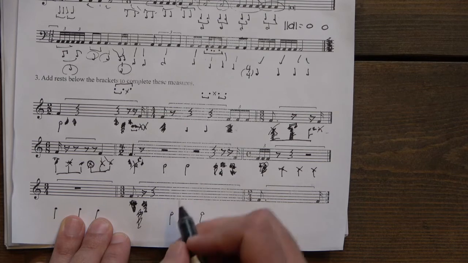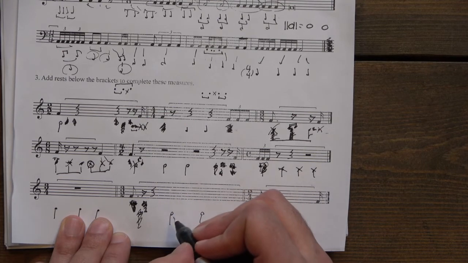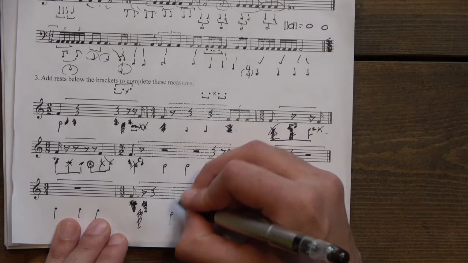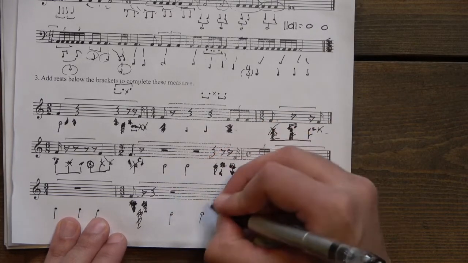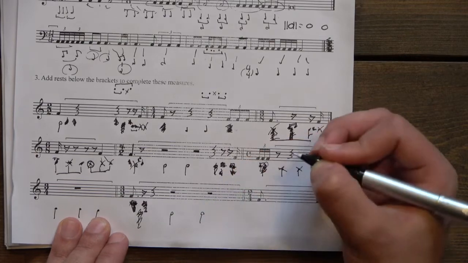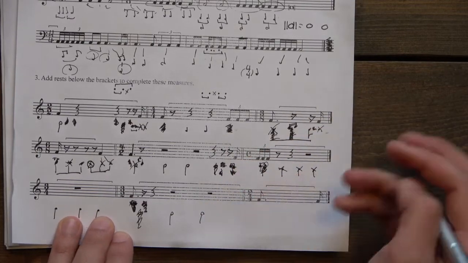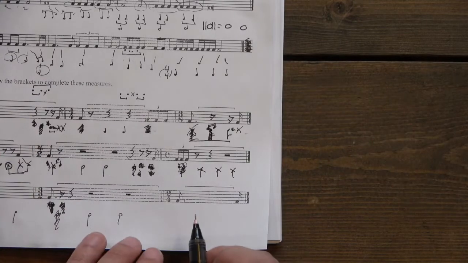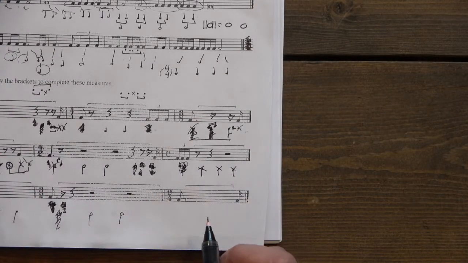You can't attach them, so we need 1 rest for this half note and 1 rest for that half note. Half note can be a half rest, and half note can be a half rest. Done. That's the right answer. Hooray, the last question. I didn't even drink my water.